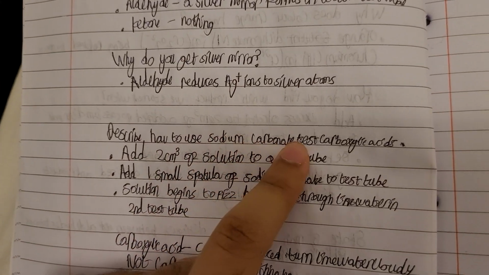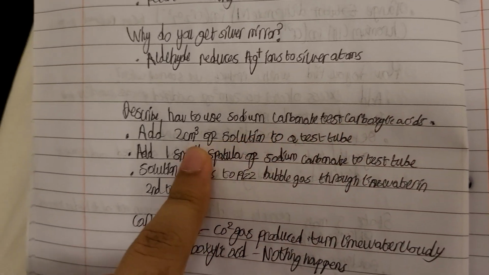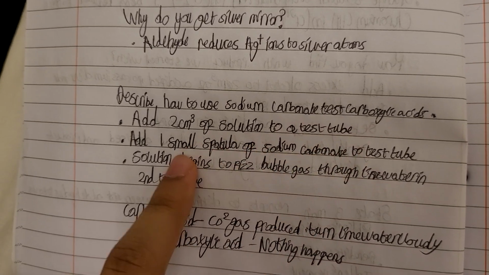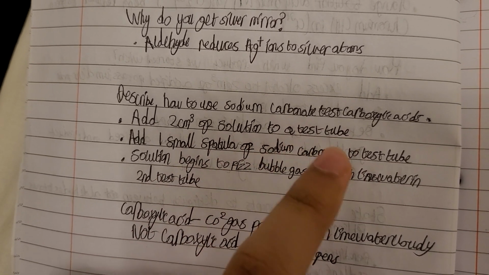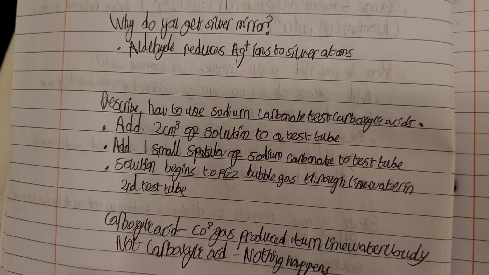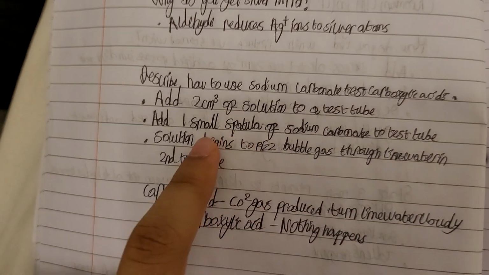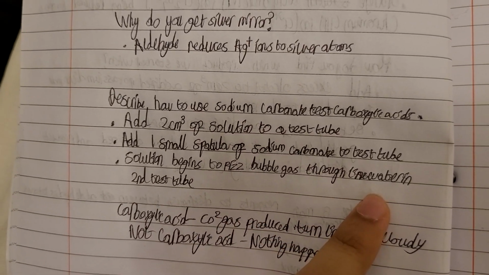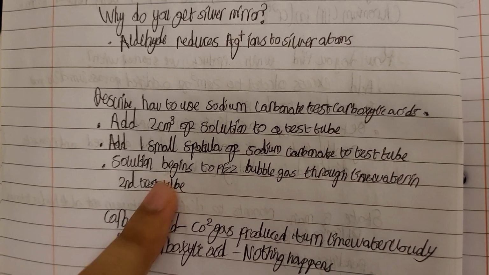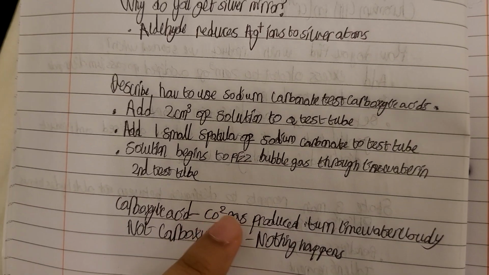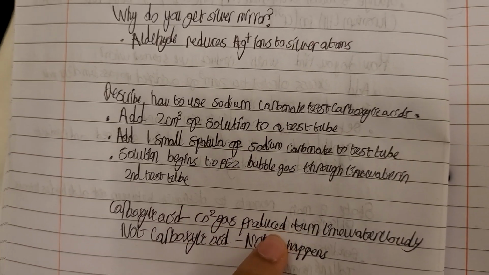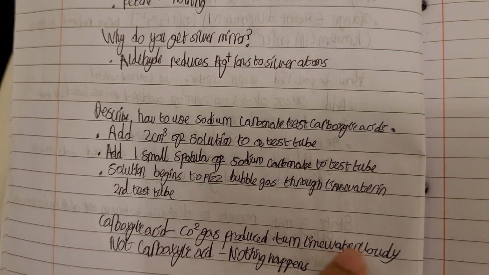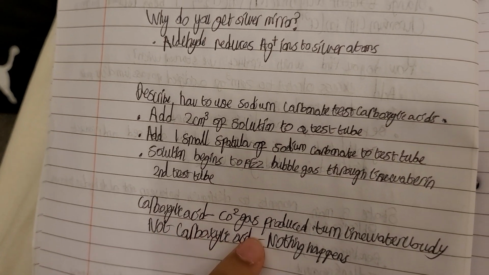Describe how to use the sodium carbonate test for carboxylic acids. We add 2 centimeters cubed of the solution we want to test to a test tube. Then add one small spatula of solid sodium carbonate to the test tube. If the solution begins to fizz, bubble the gas through lime water in a second test tube. If it's a carboxylic acid, the solution will begin to fizz, and the CO2 gas produced will turn the lime water cloudy. If it's not a carboxylic acid, nothing happens.